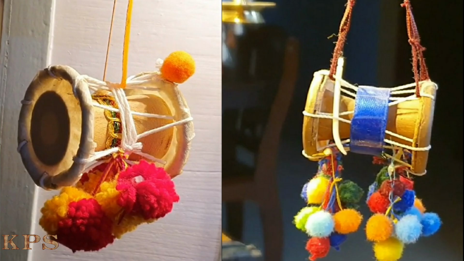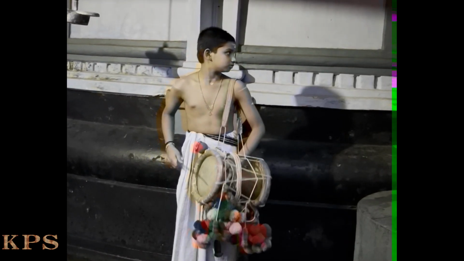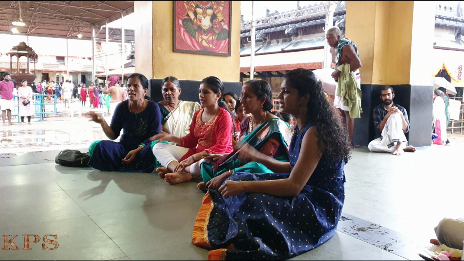Sounds of other percussion instruments, and prayers in such a divine atmosphere gratify our ears, the Shravanendriya.